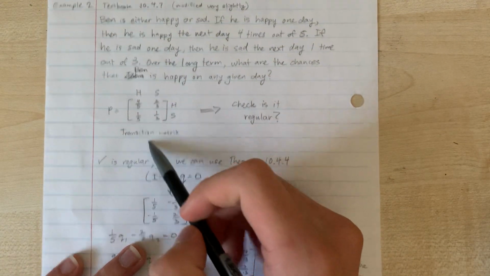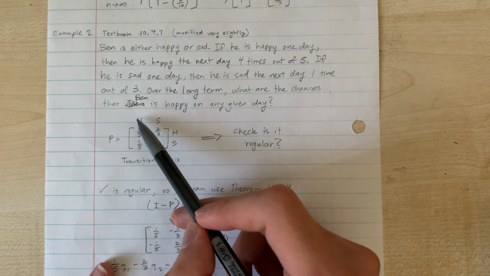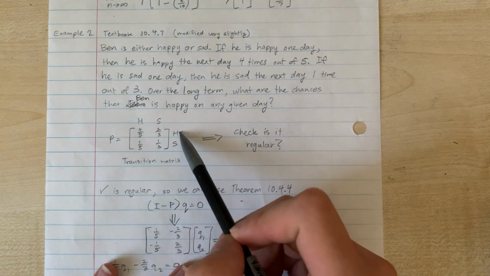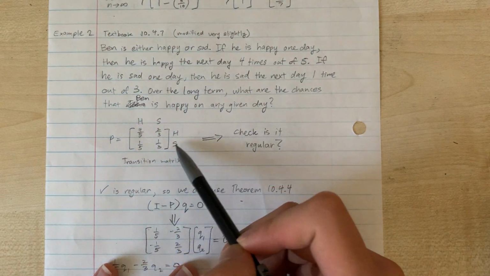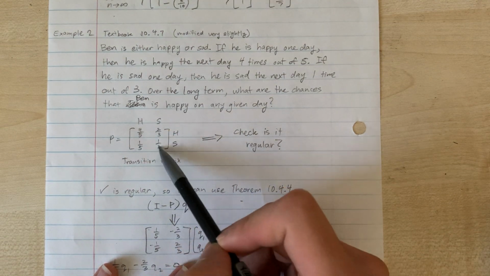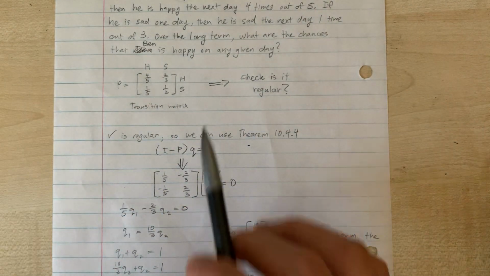So check. And by the way, how we got the transition matrix, similar to last time, was: if he is happy on one day, then there's a 4/5 chance that he's happy the next day, 1/5 chance that he is sad the next day. And if he is sad one day, then there's a 2/3 chance that he is happy the next day, and 1/3 chance that he is sad the next day. So that was just a quick review of how to get a transition matrix.